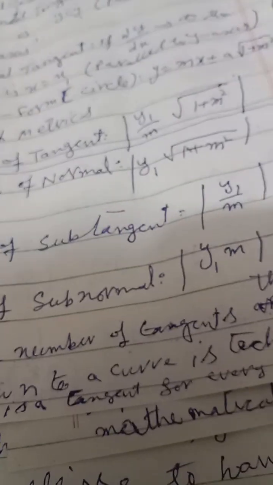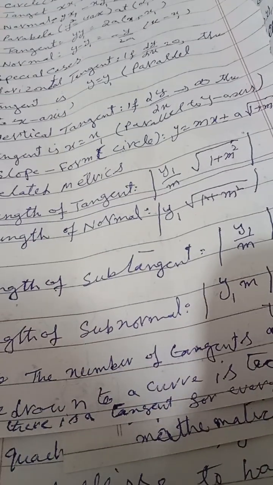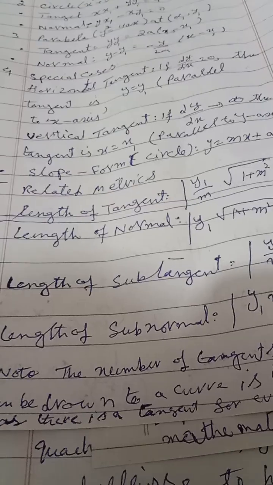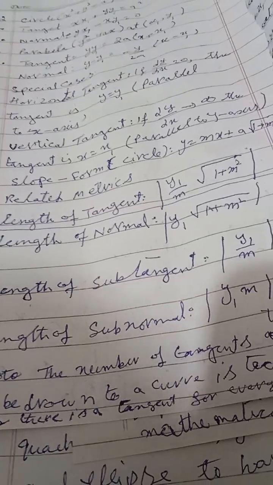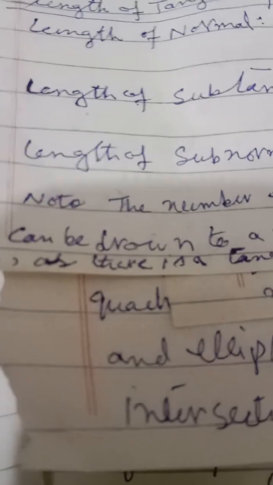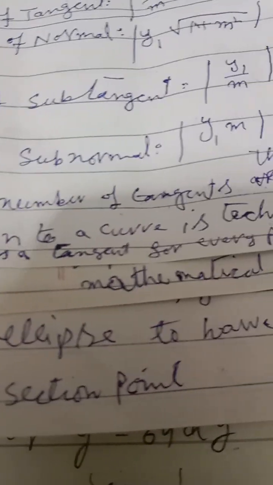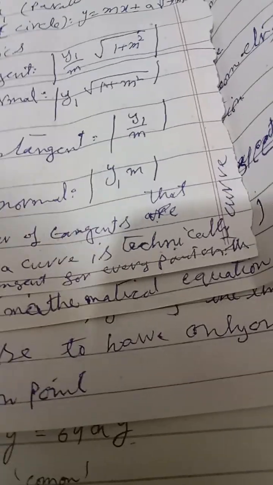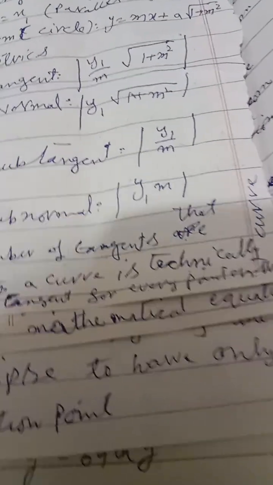Now the number of tangents that can be drawn to a curve is technically infinity, as there is a tangent for every point on the curve. So let's satisfy the question.